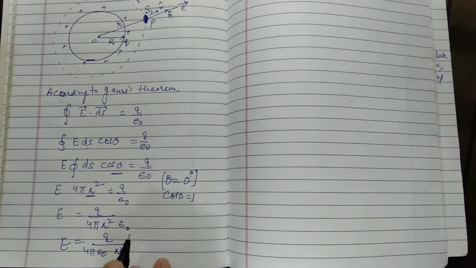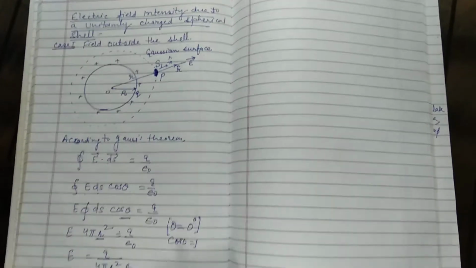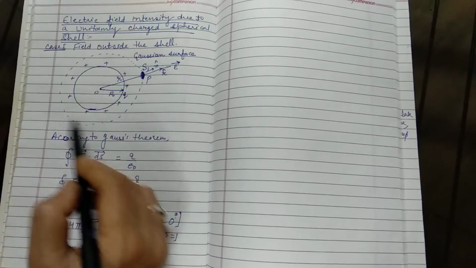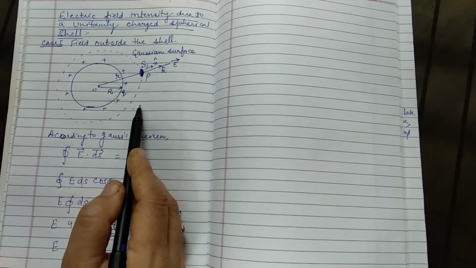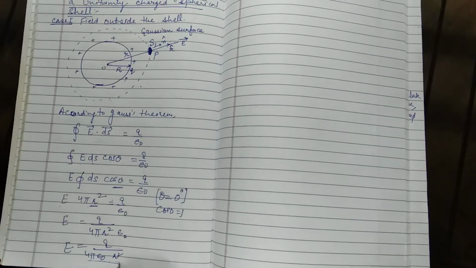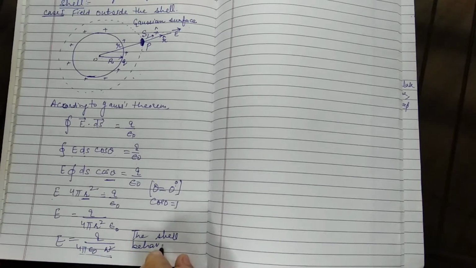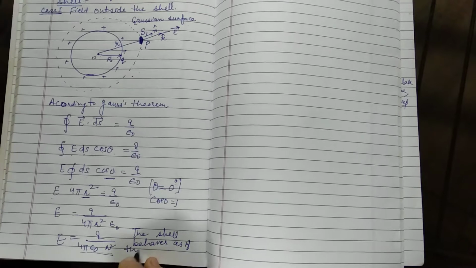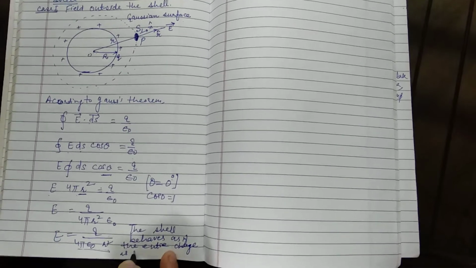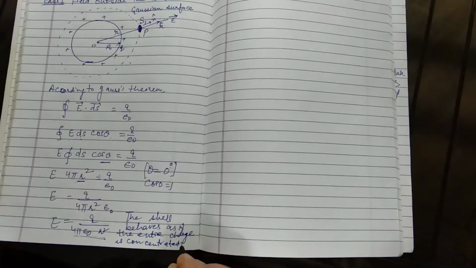Now this is exactly the field produced by a charge placed at the center O. Hence, we conclude that for points outside the spherical shell, the field due to the shell is the same as the field due to a point charge, or we can say that the shell behaves as if the entire charge is concentrated at its center.